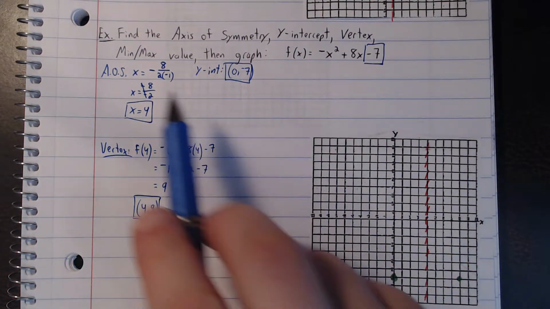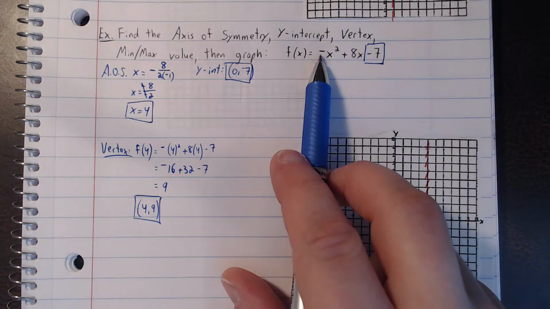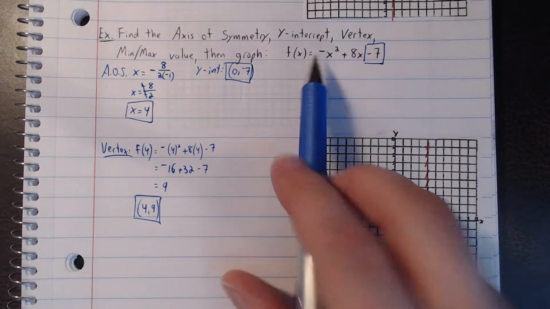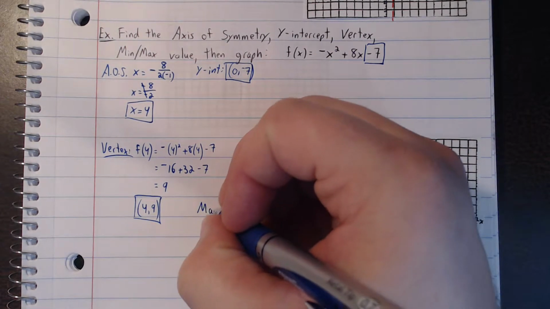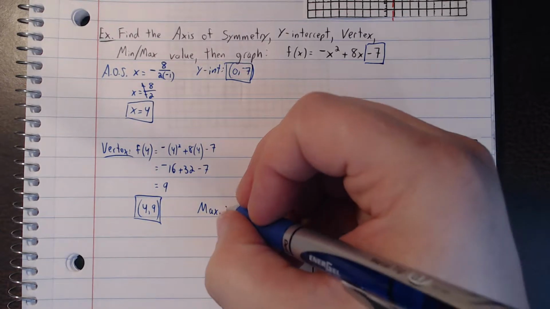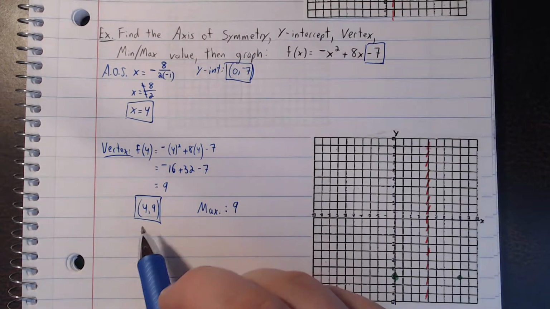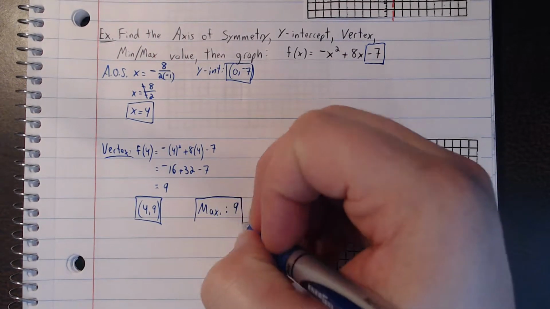Also, they want the min-max value. We already said that this is going to be a max because it's negative. So our max value, you can just call it max, is going to be 9. Right? Our y value is our min-max value.